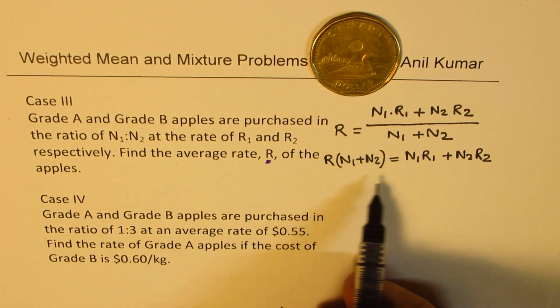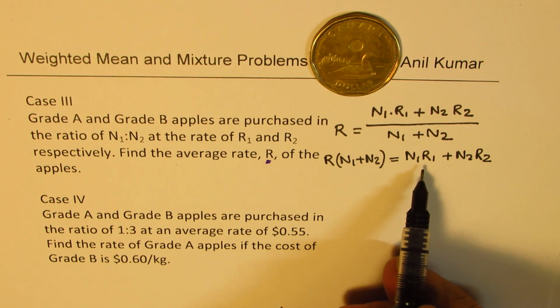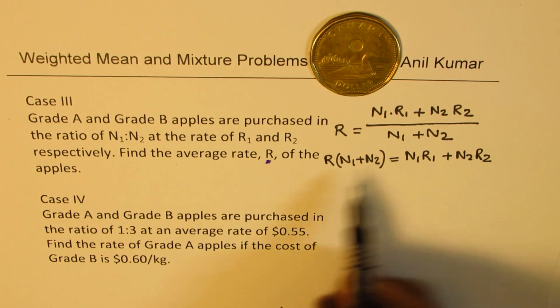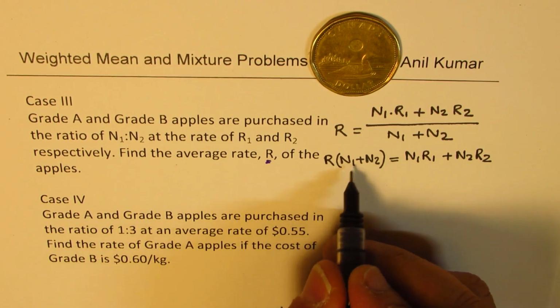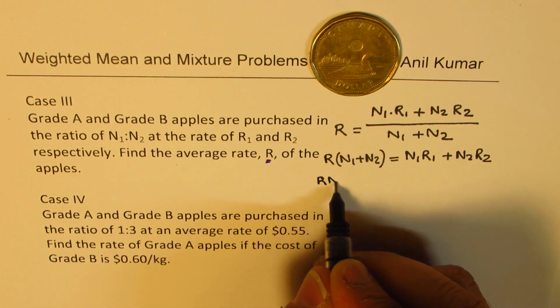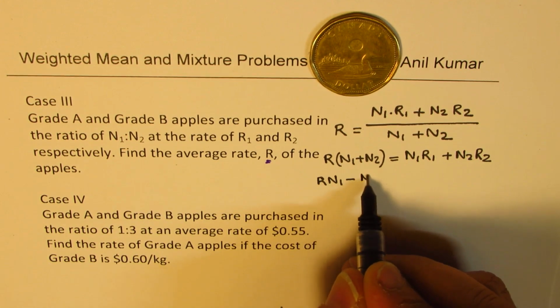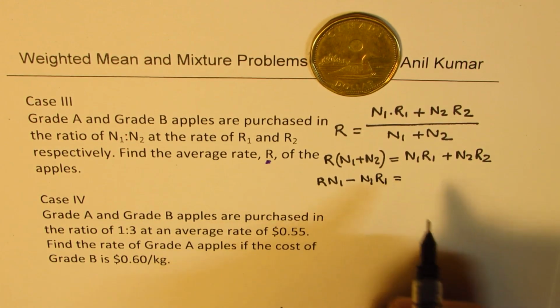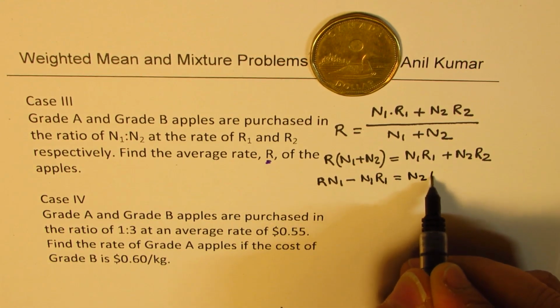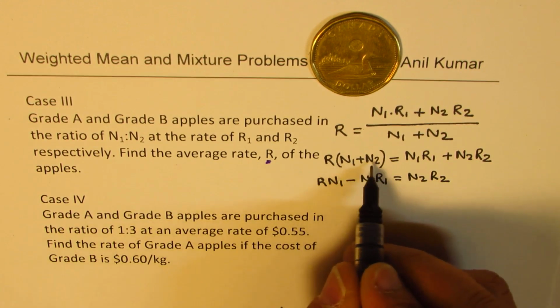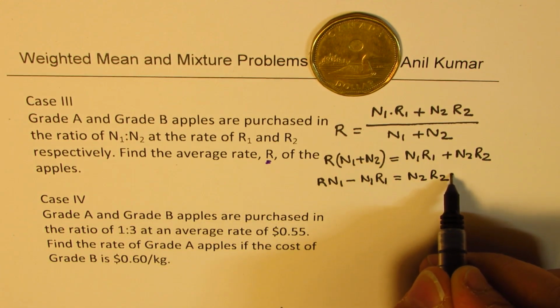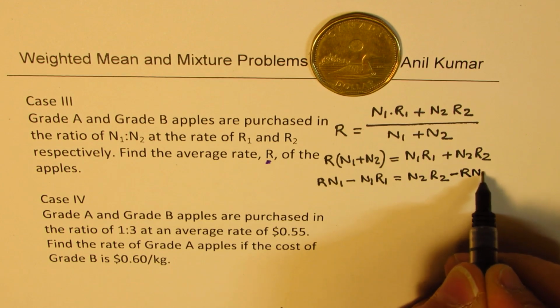Now let's bring like terms together, N1 R1, let us say on the left side. So we have R times N1, and we bring this N1 R1 to the left. And we have here N2 R2, and we take this R N2 to the right.